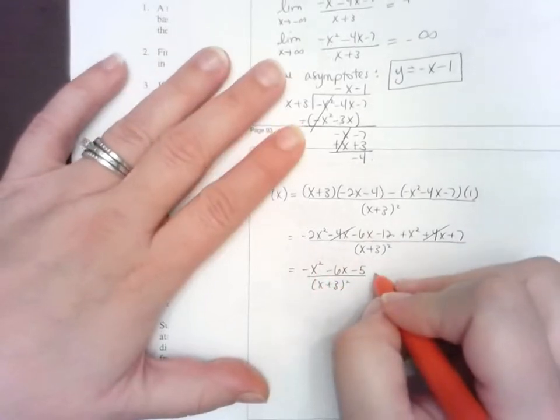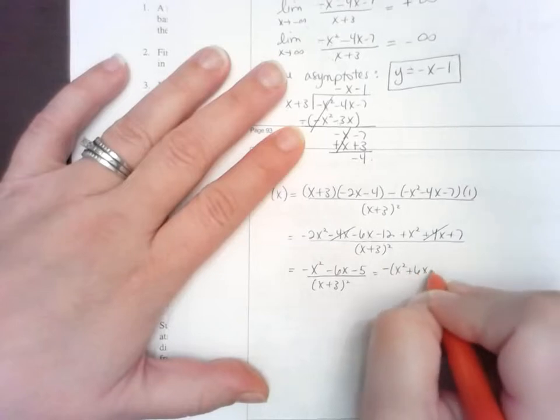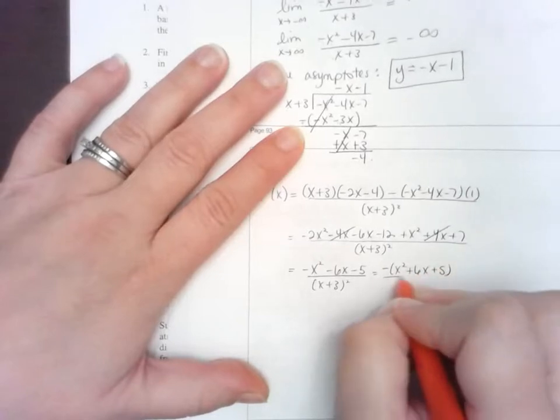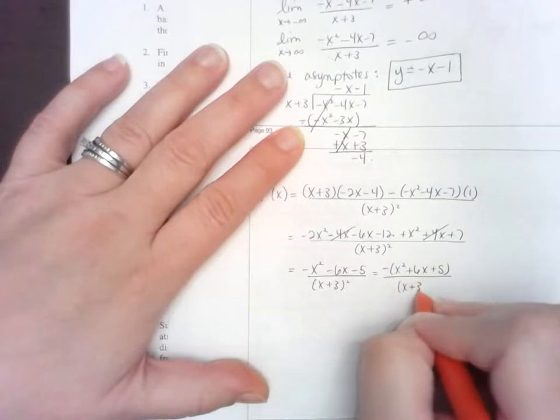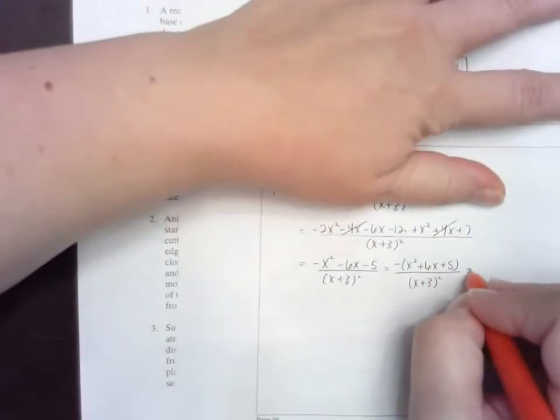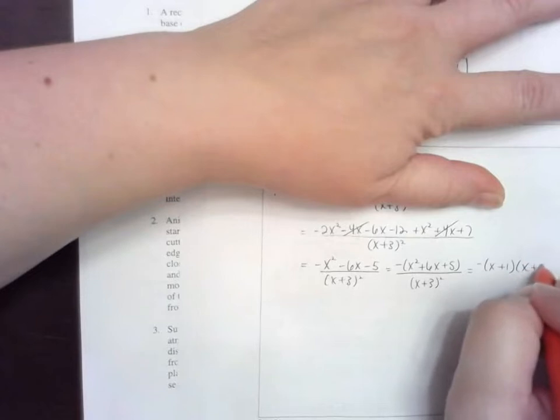The numerator factors. Can you think of numbers that multiply to 5 and add to 6? Multiply to 5 and add to 6, and the answer is 1 and 5.